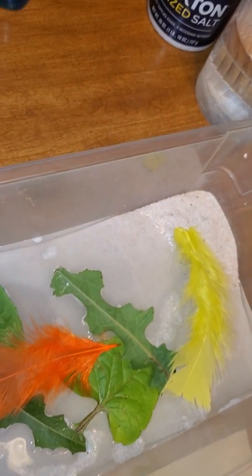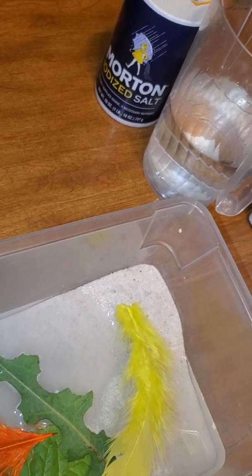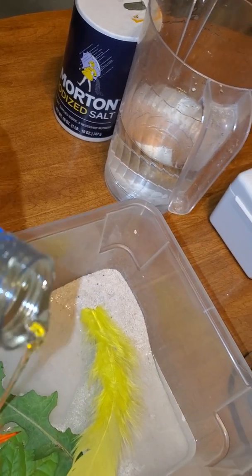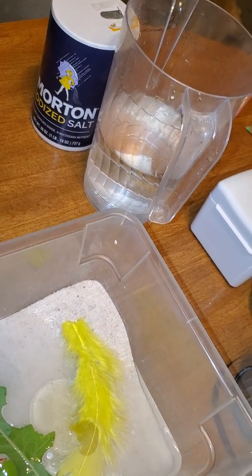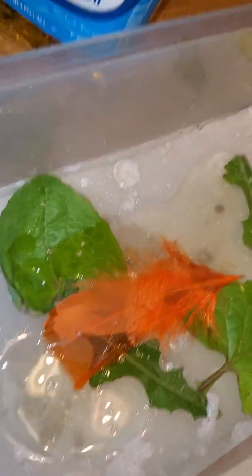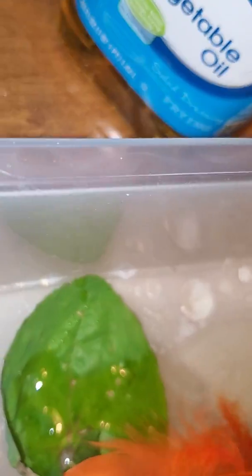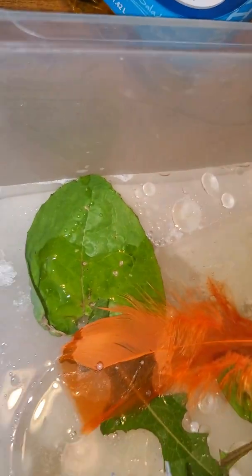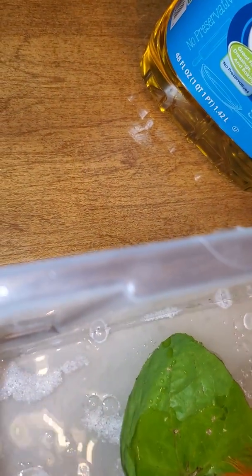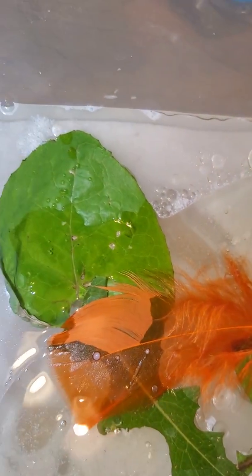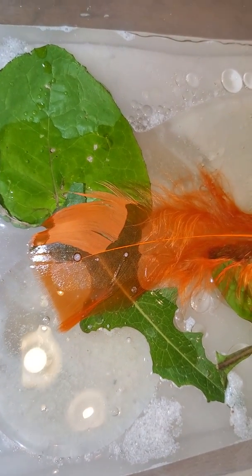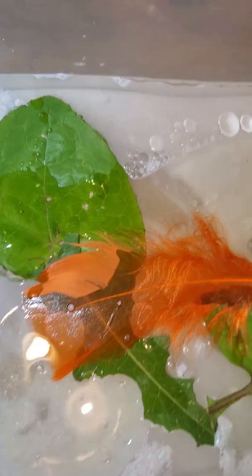So back here, I'm going to pour a little bit of oil. If you look, you can see where it's not mixing in with the water. You can see it on the greenery and on the feathers.